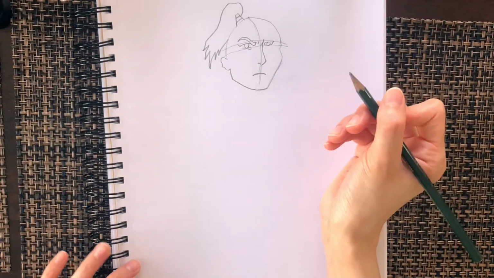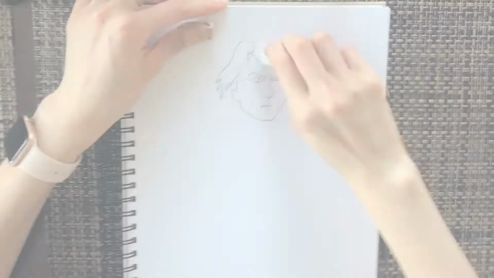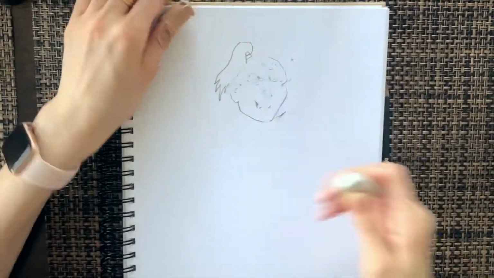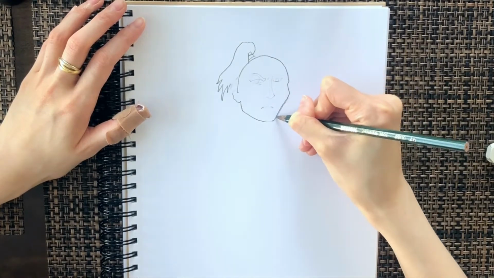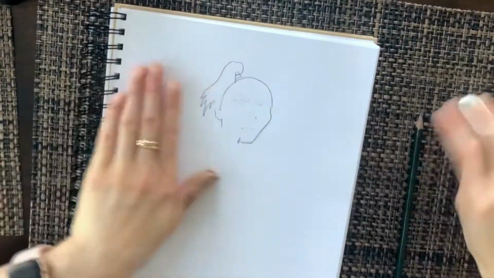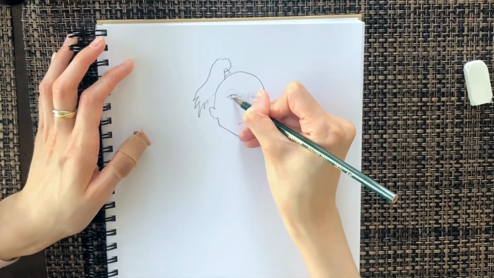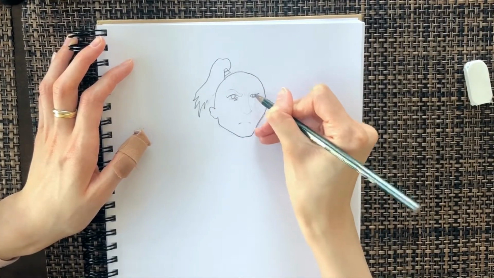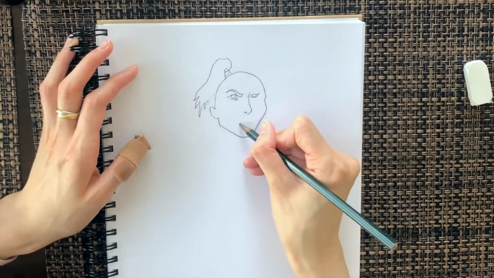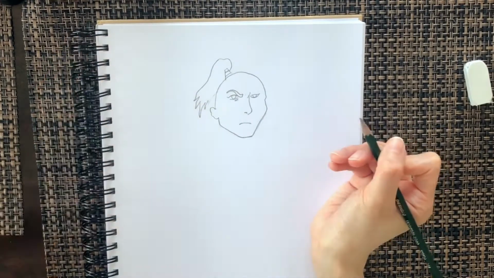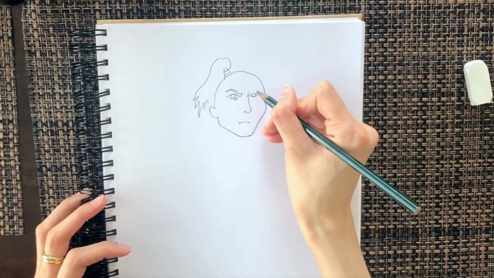And now what we want to do is clean up our lines a little bit. And now we want to draw his infamous scar.